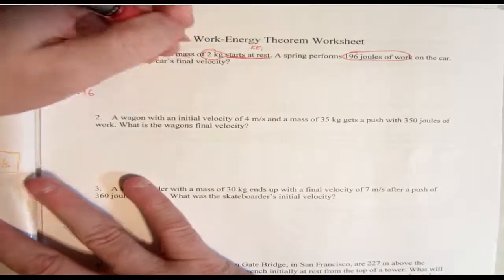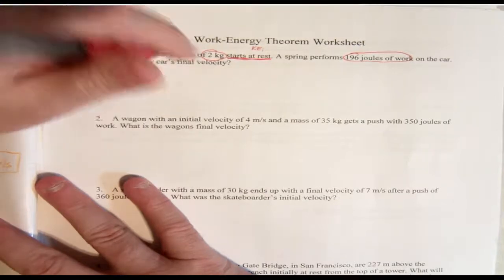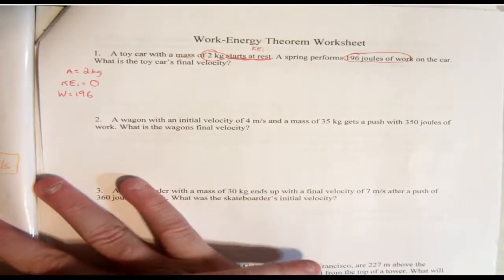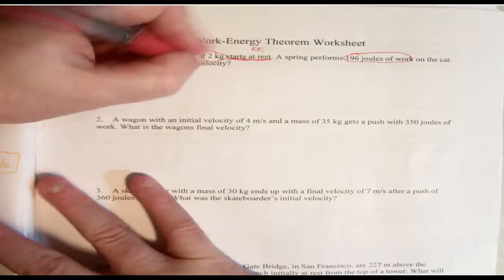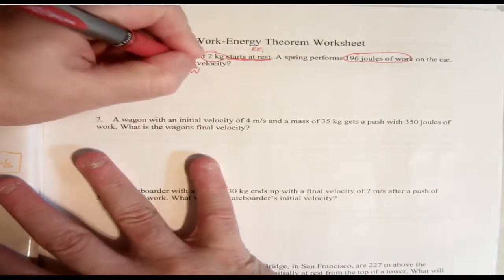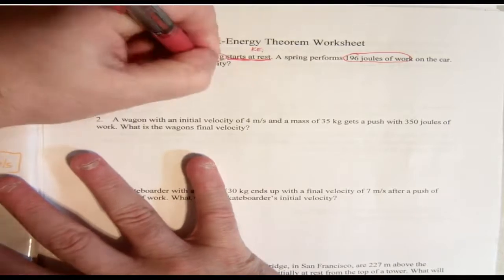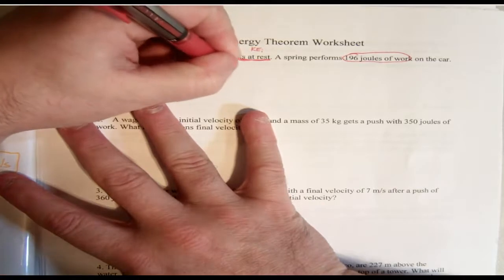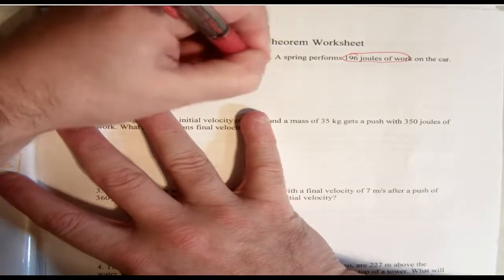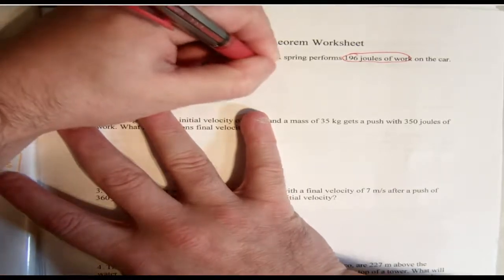So what is the toy car's final velocity? There are so many formulas of velocity. Well, remember, we're on work energy theorem, so it's the formula for work. Our formula for work, I'm going to write a bunch of stuff, it's going to be redundant, but that's okay. Work equals your final kinetic energy minus your initial kinetic energy, right?